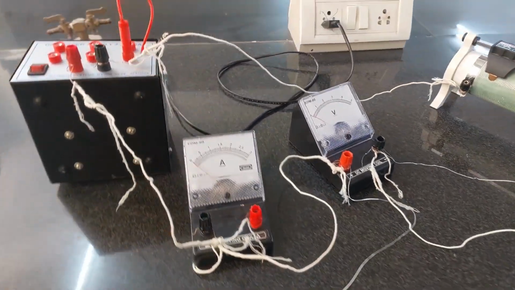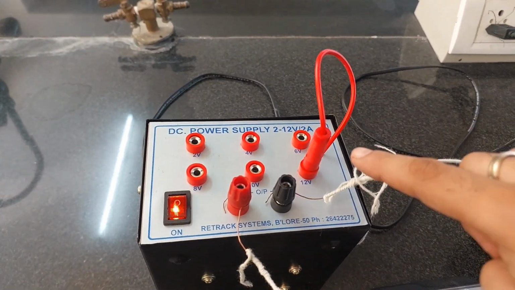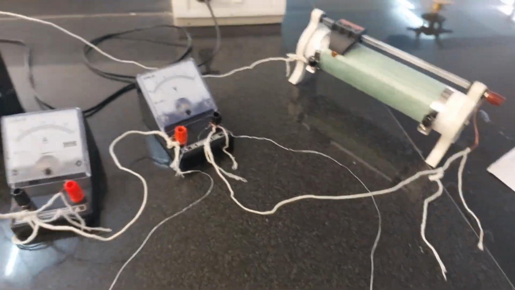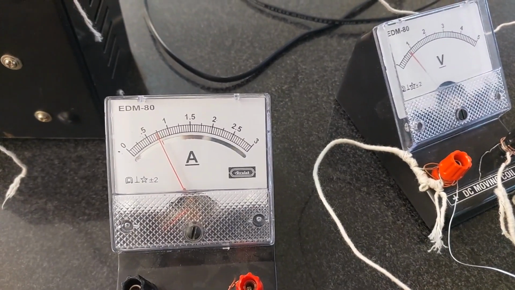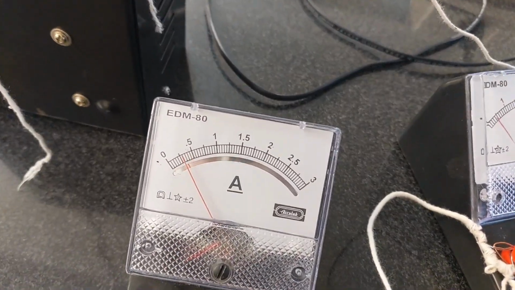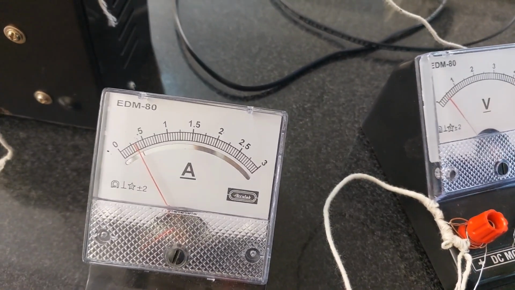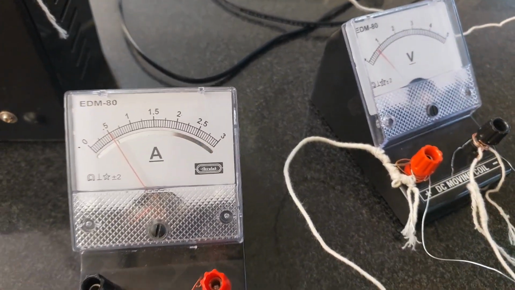So now let us take the reading. I'll switch on the battery, and I have kept the battery EMF at 12 volts. As you can see, there is some reading shown in the ammeter and some reading shown in the voltmeter. Now I will change the rheostat so as to get a nice number in the ammeter. So I'm changing the rheostat and keeping the needle at 0.5. As you can see, the ammeter reading is 0.5 amperes. So I'll just note that down.